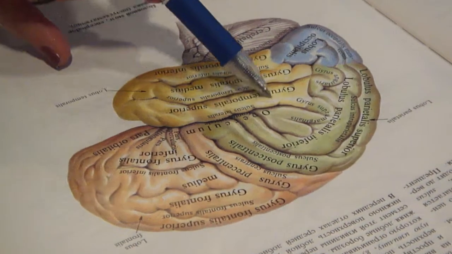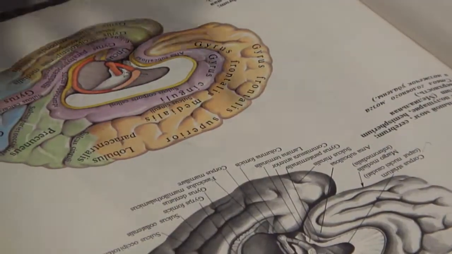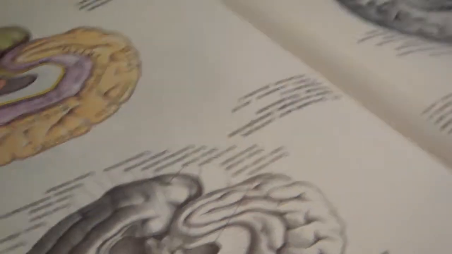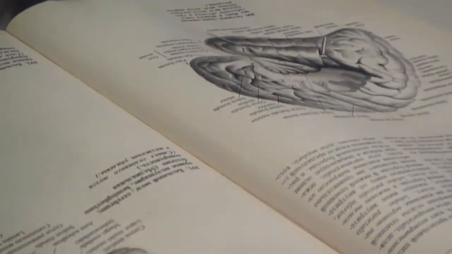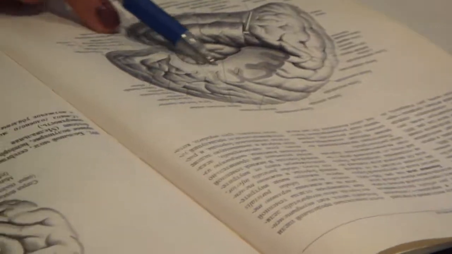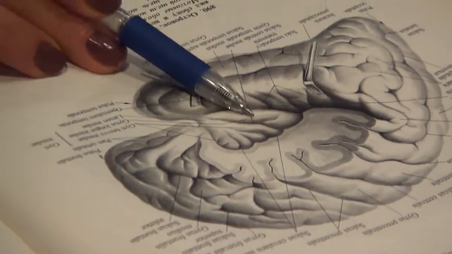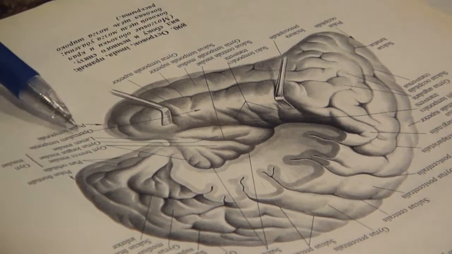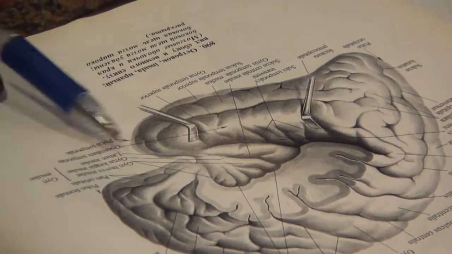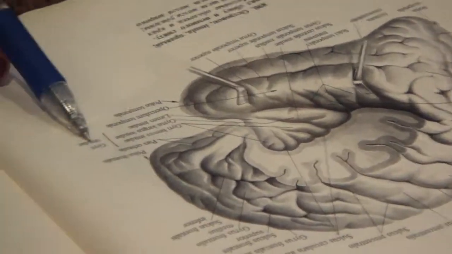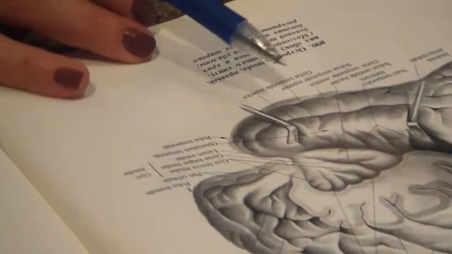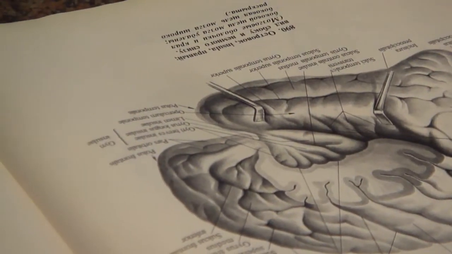If you remove this covering operculum, you can see the insula, which has the sulcus circularis insulae, the circular groove, and a limen devoid of sulci, and it has gyri: insula brevis and longus, short and long.